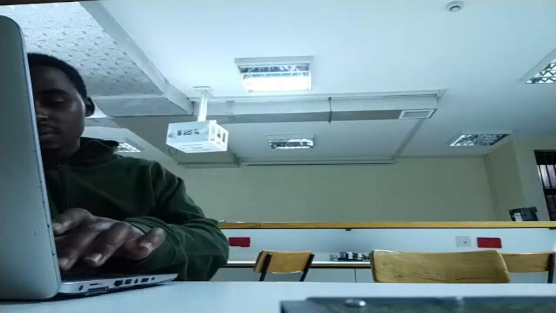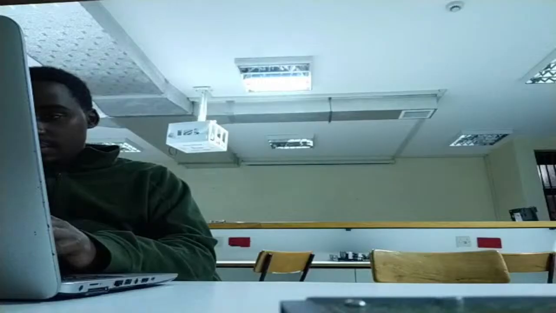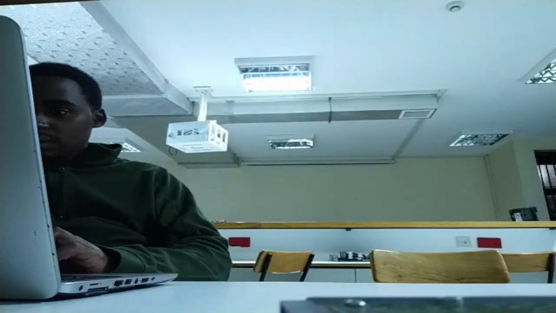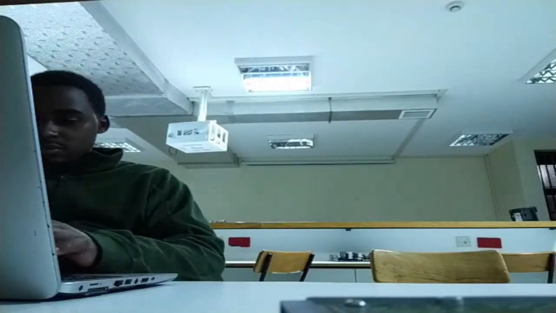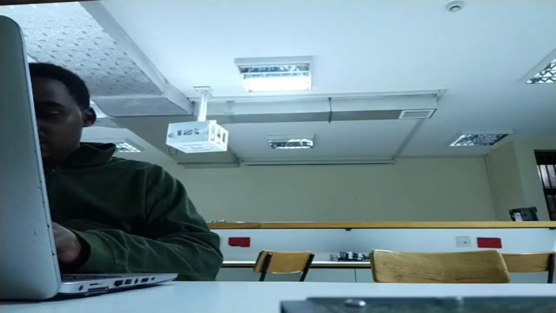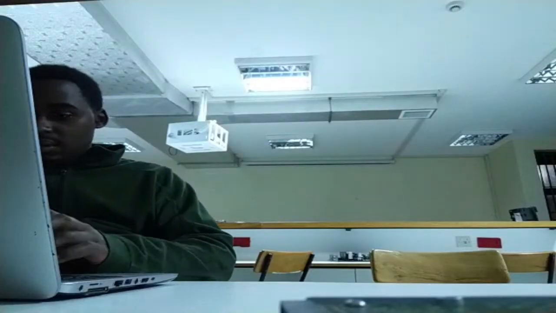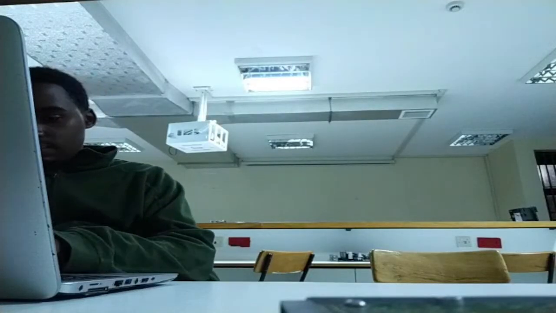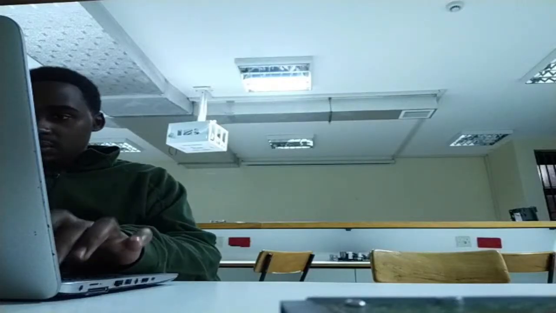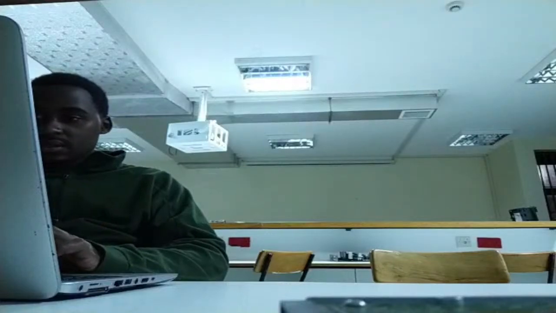This one you can call comp1. This one can be comp2. This one can be ICT2, and this one IC3. Let's just say HR3. Then on this side you have another switch.